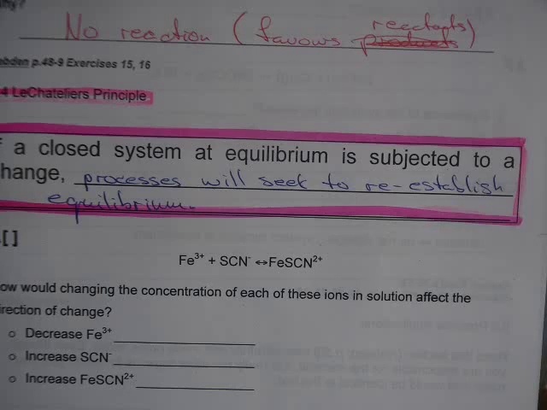It just sits around and does nothing. But what's going to happen is I'd essentially be bumping this with iron, and it would go that way. So if you did that, would the reactant side be lacking in SCN? Yes. You can push it one way or the other.